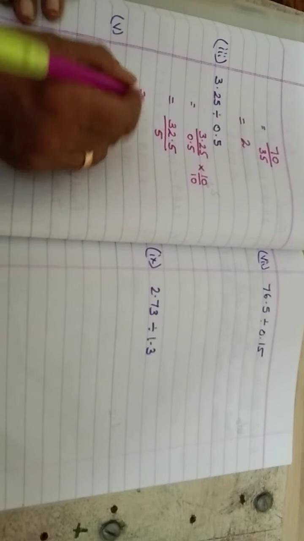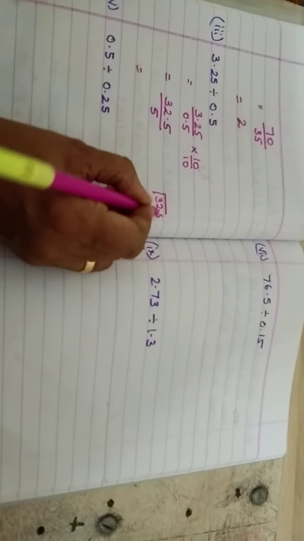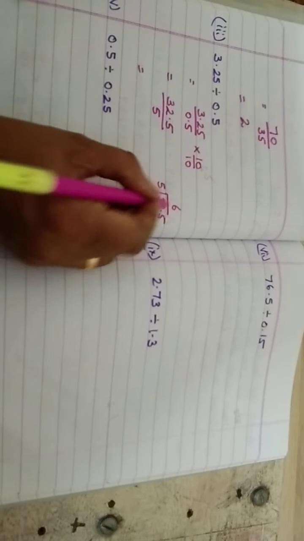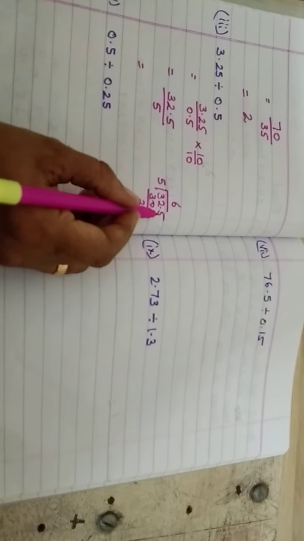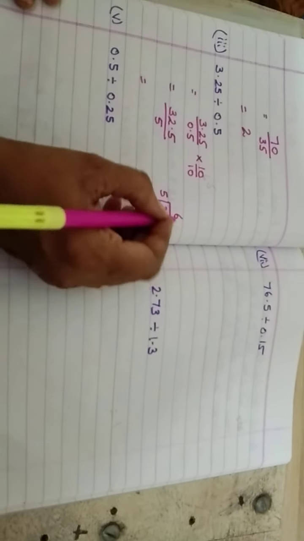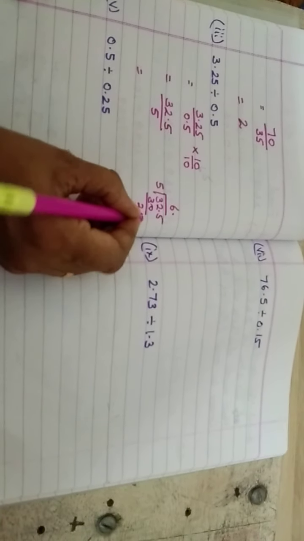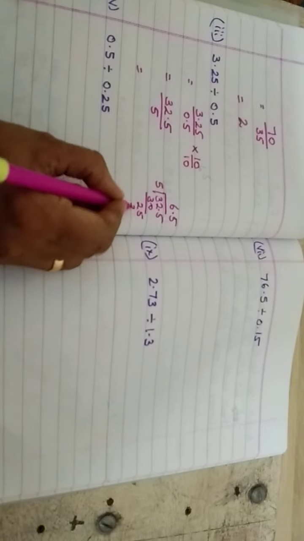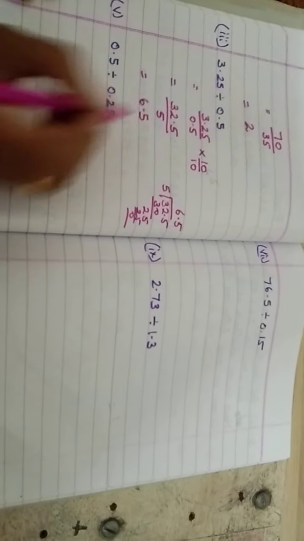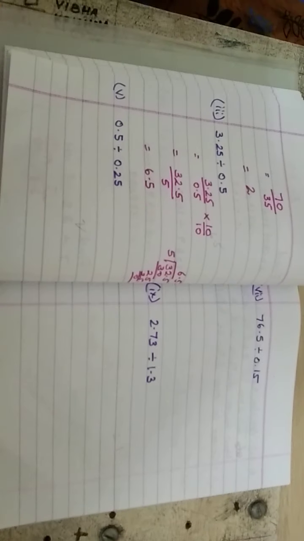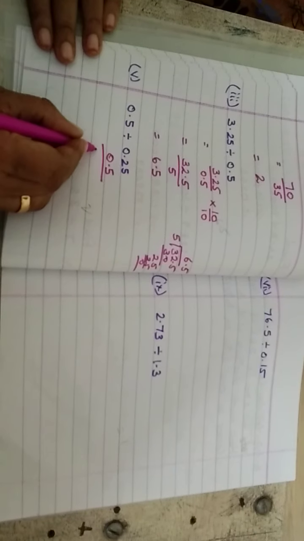Now 32.5 divided by 5. How many times? 6 times. So 30. I bring down 2. I have to bring down 5. But I have a point in between 2 and 5. So for that purpose I am keeping a point on the quotient and bringing 5 down. Now how many times? 5 times. So 25. It becomes 0. And my answer becomes 6.5. Fifth sum. 0.5 divided by 0.5.